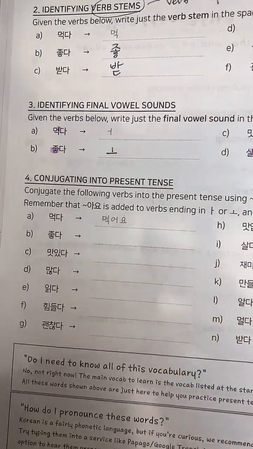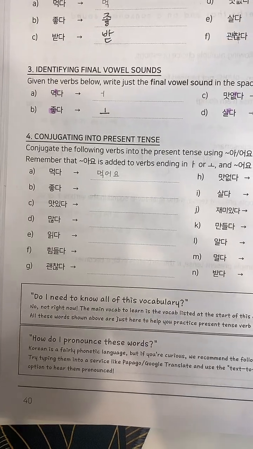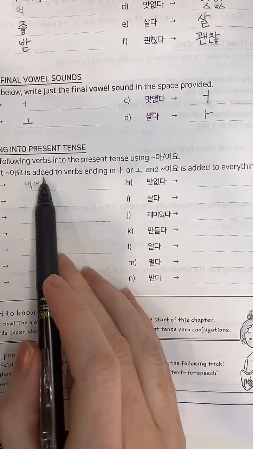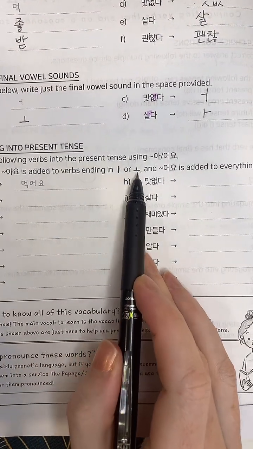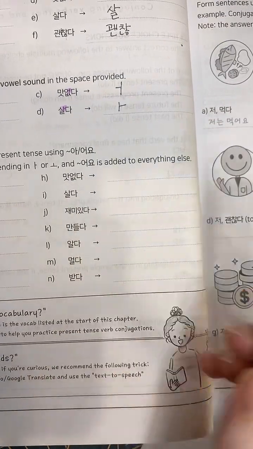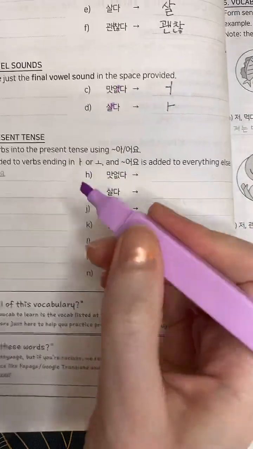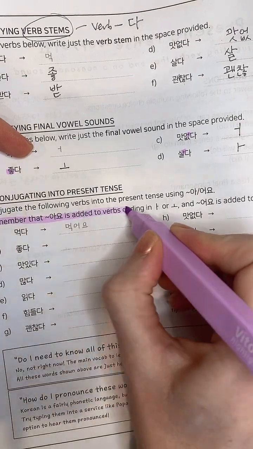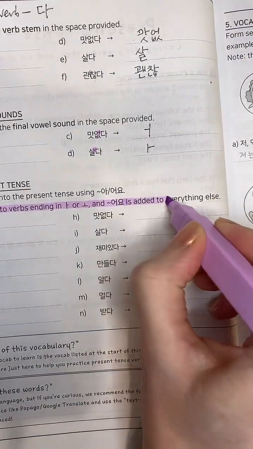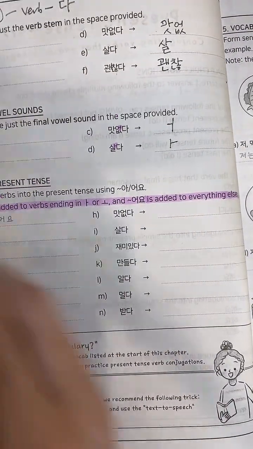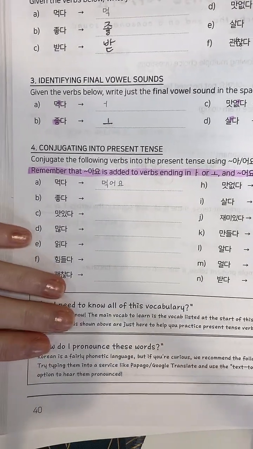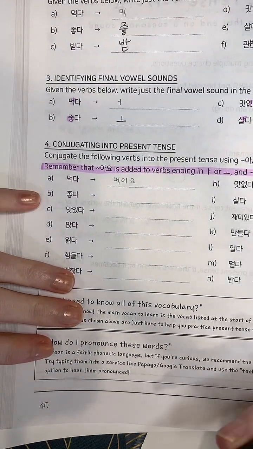Remember that, let me zoom out a little bit. Remember that ayo is added to verbs ending in a or o, and oyo is added to everything else. I'm just going to highlight this because this is the important rule to remember. That's the important rule to memorize. But let's look at some examples and see.